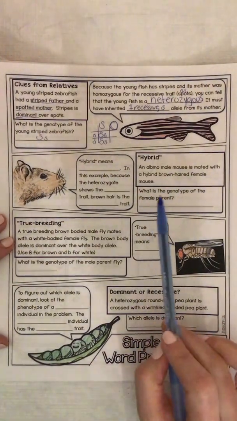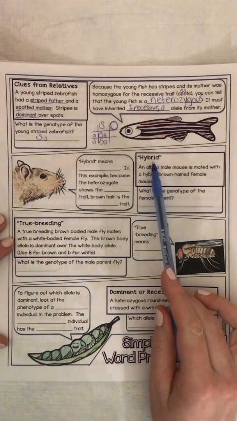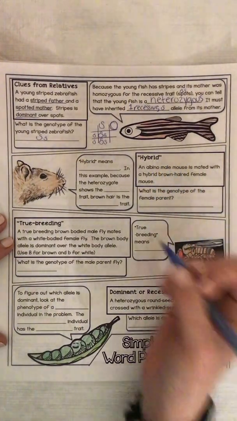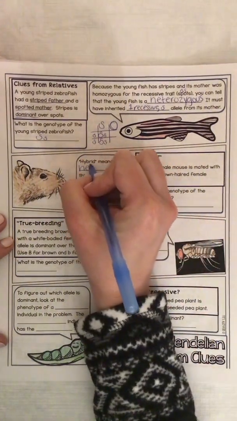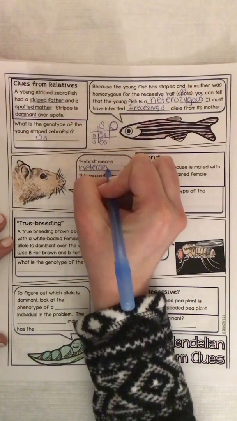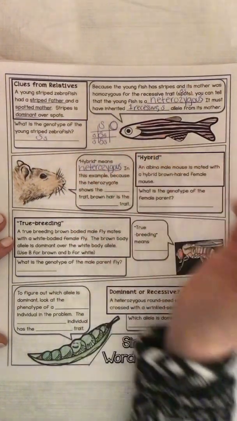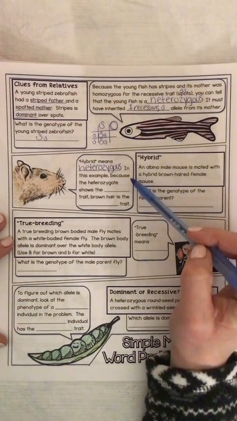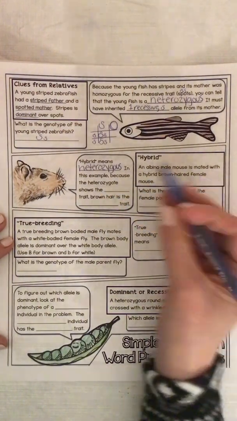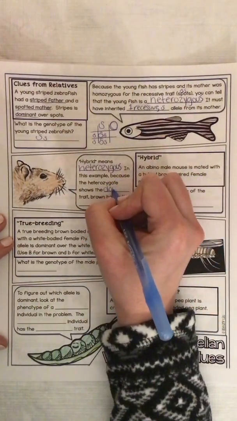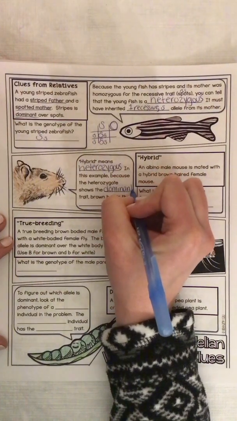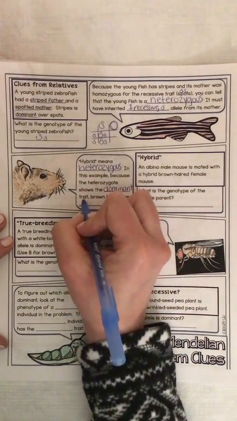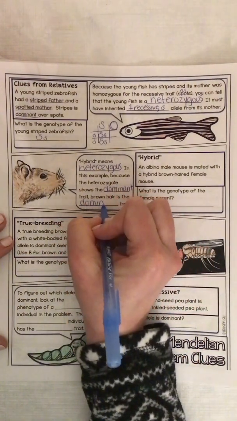All right, on to the next one. Oftentimes we use this word hybrid. Hybrid simply means heterozygous. We could have said that our striped zebrafish was a hybrid. In this example, because the heterozygous shows the dominant trait, brown hair, that is dominant.